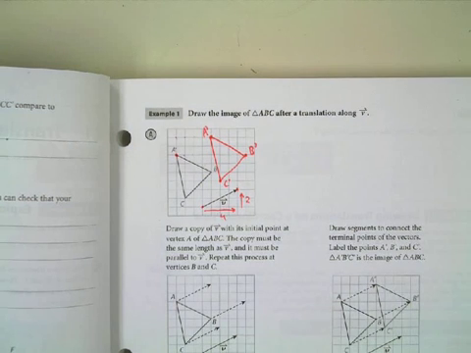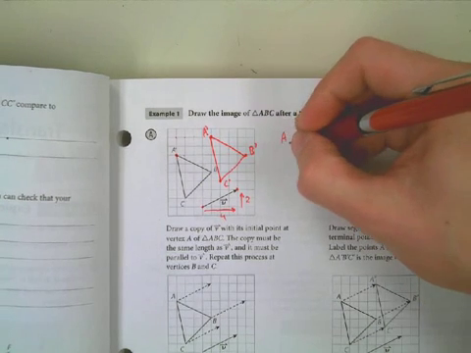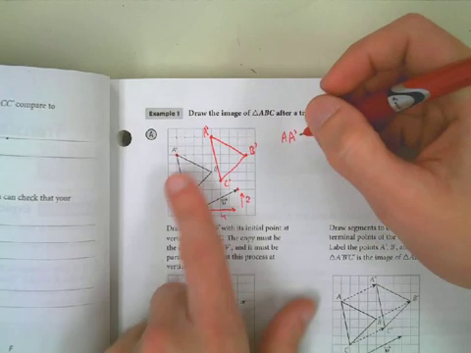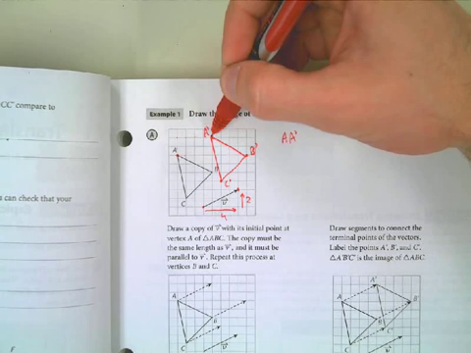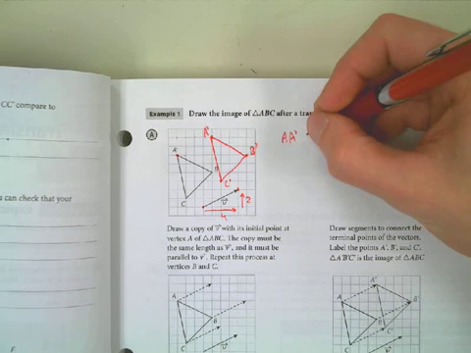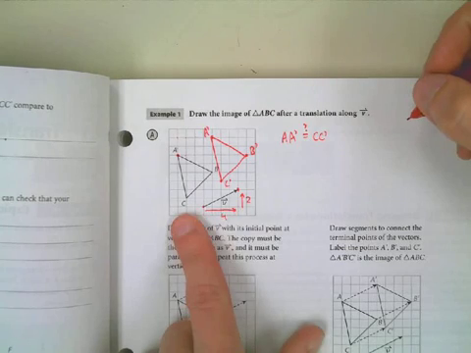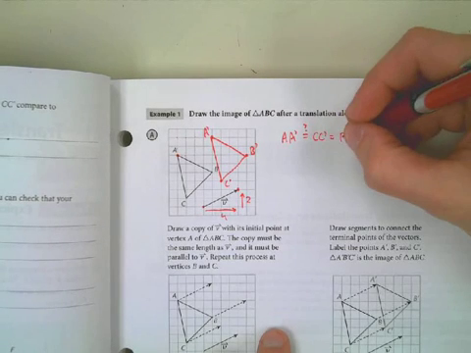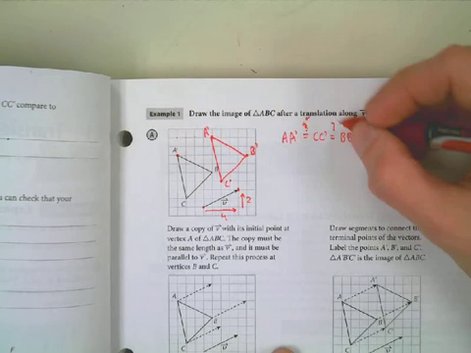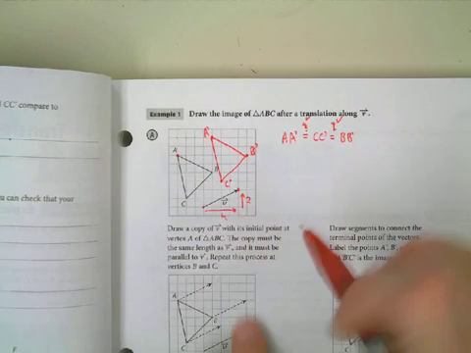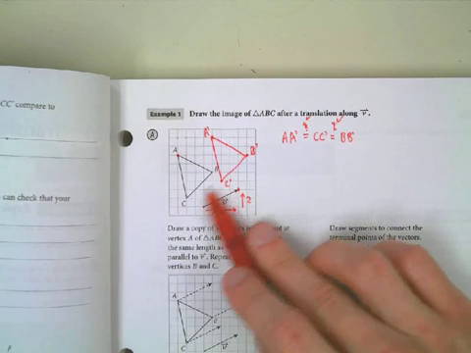Okay, now let me ask you a question. If I were to draw a segment between A and A prime, how do you think that would compare? Is it equal to C, C prime? Is it equal to B, B prime? And the answer is yes, these things are equal. From A to A prime, that length is the same as from C to C prime, is the same as from B to B prime.